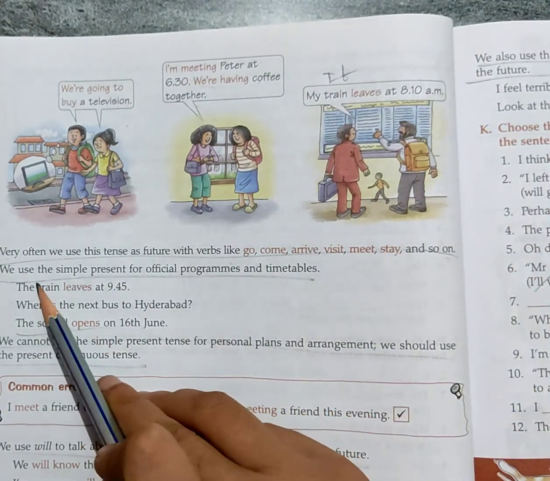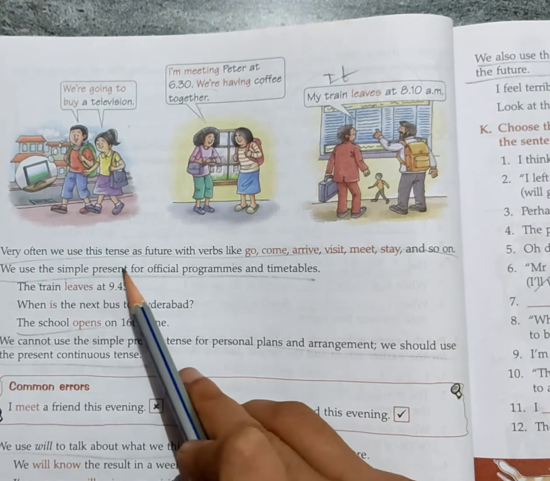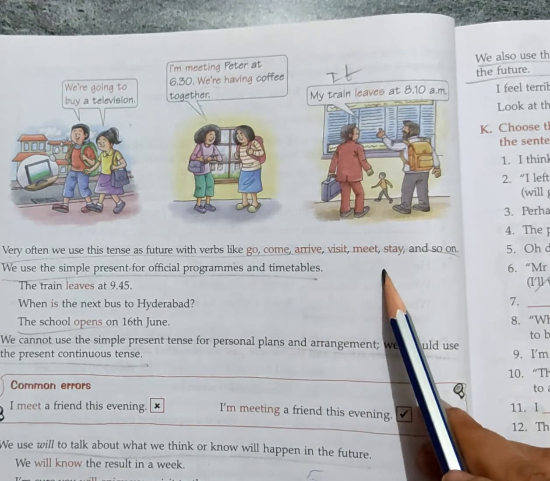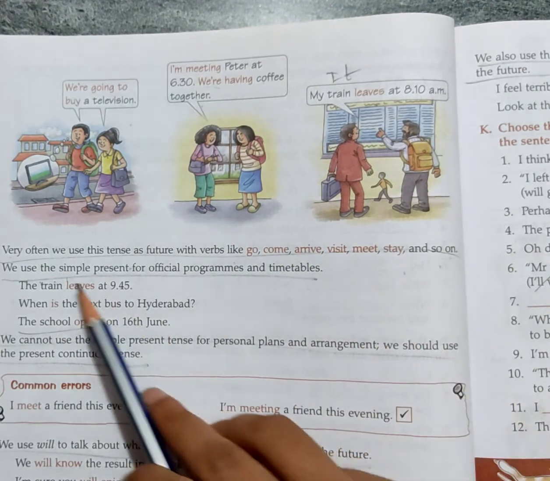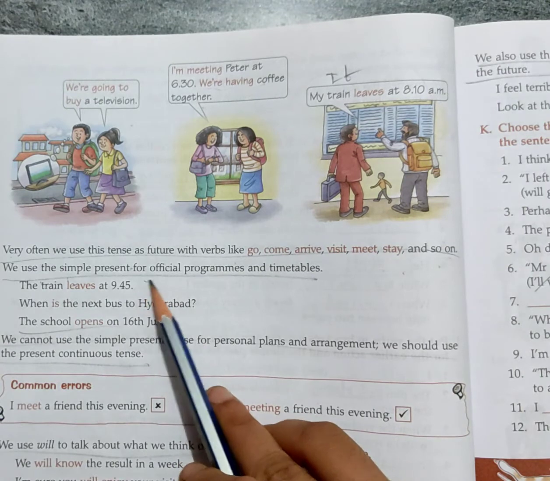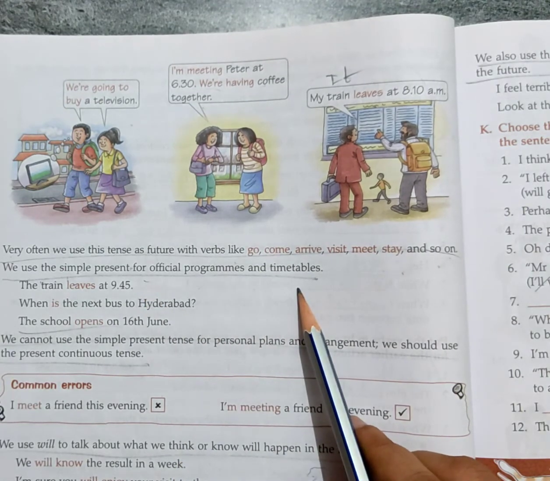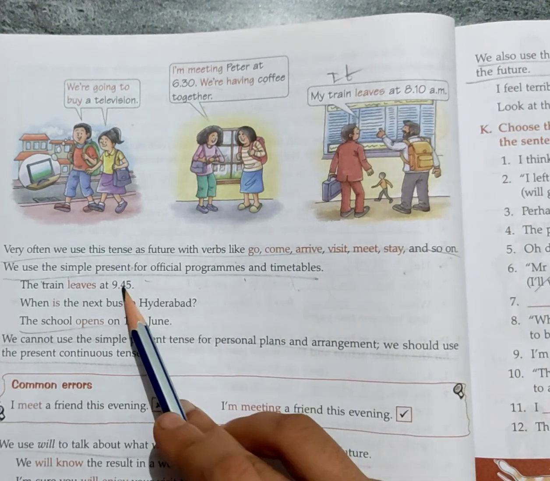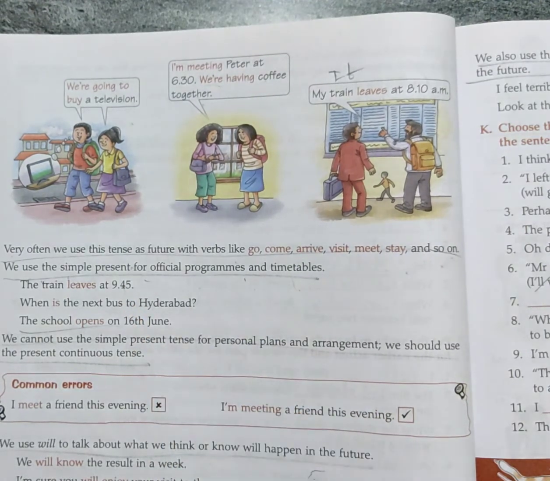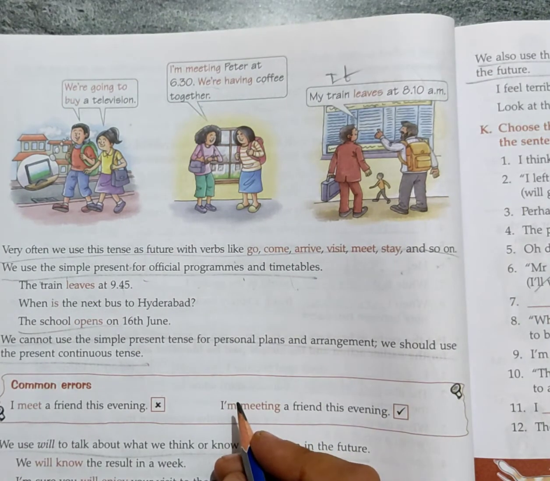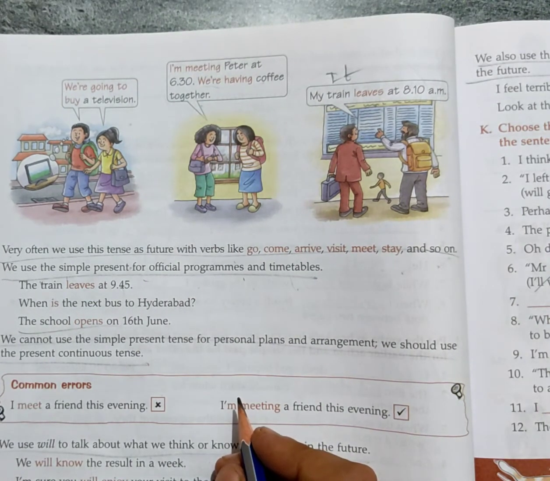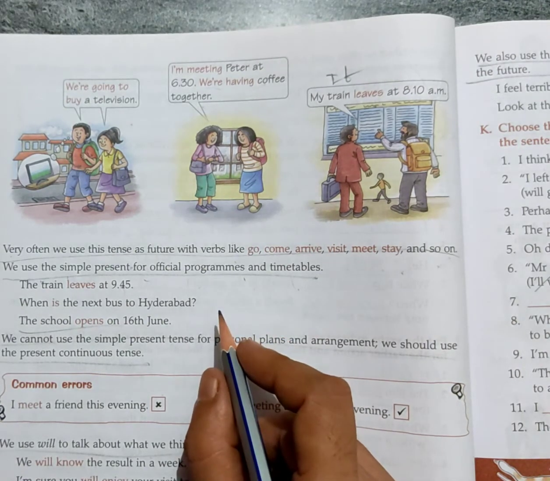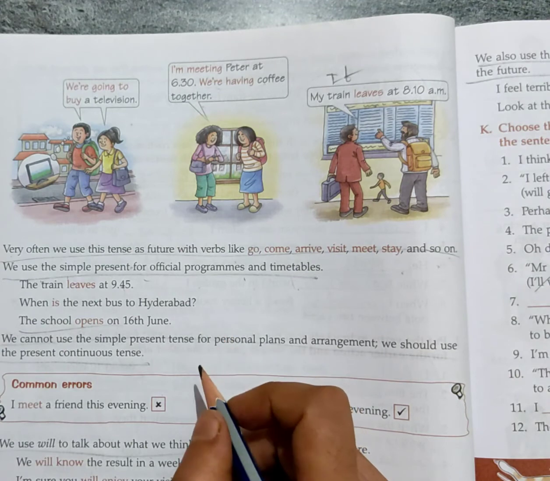Now look at here. Very often we use this tense as a future with verbs like go, come, arrive, visit, meet, stay, and so on. We use the simple present for official programs and timetable. This we have already learned, that simple present also we can use to show future tense. Yes, that we have already seen. But which future? That the plan which is arranged by some authority, or if there is a fixed timetable.